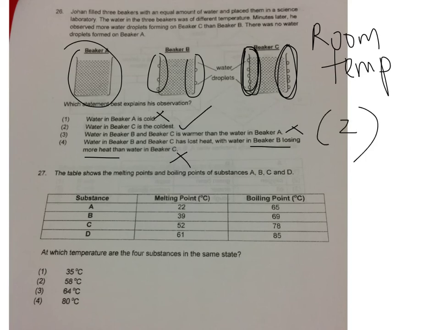Okay, let's move on to question 27. The table below shows the melting point and boiling point of substances A, B, C, D. At which temperature are the 4 substances in the same state? Okay, let's get 35 degrees first. At 35 degrees, substance A will be liquid. Substance B, 35 is actually below 39, and that makes it a gas. So option 1 is already out.